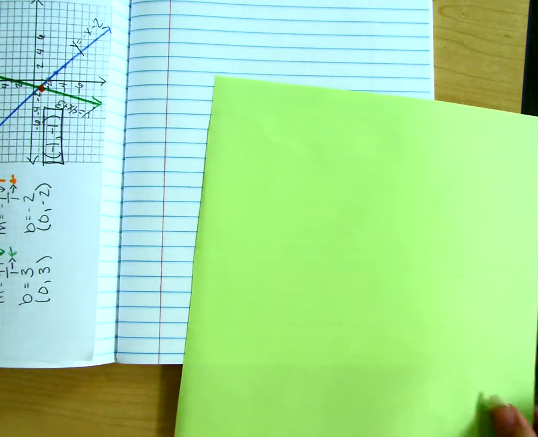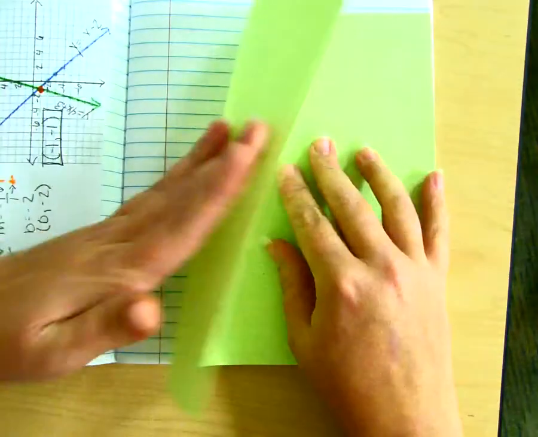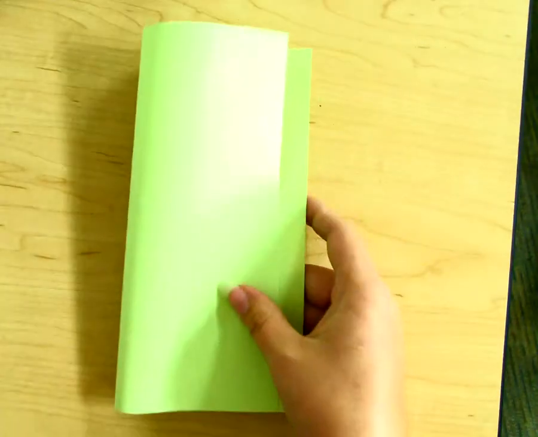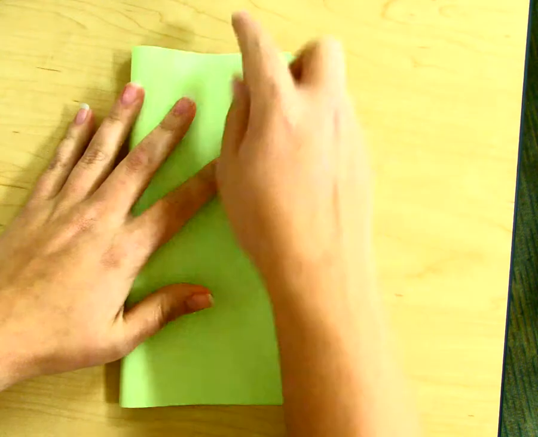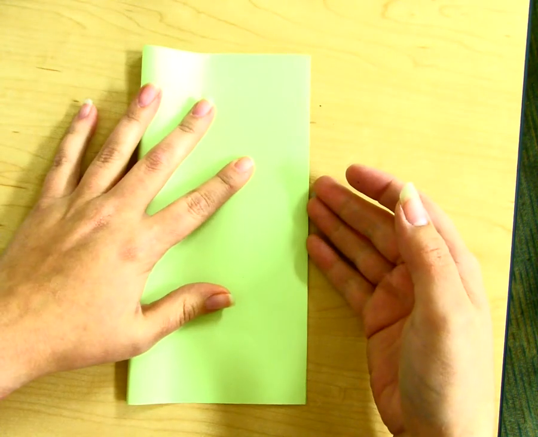Okay. Then after you trim it down, you should have a sheet that looks like this. The side that you cut will be the side of your foldable. So you're going to take your paper and you're going to fold it in half. So this is the side that I cut up here at the top. I'm going to fold it in half like this.